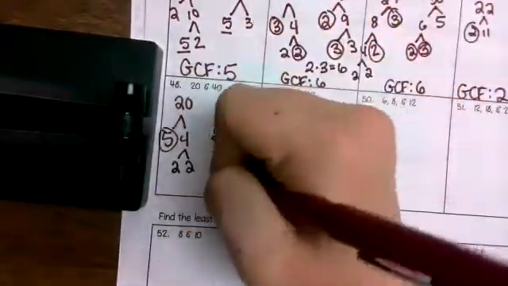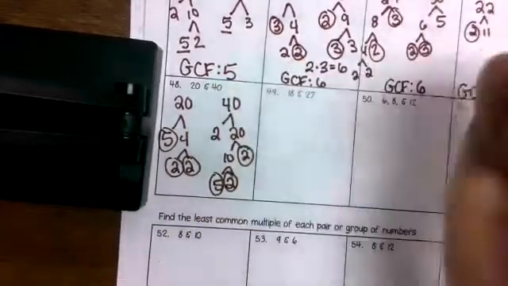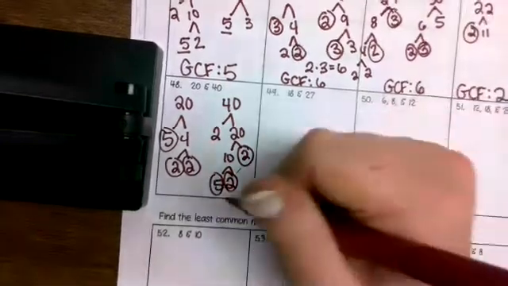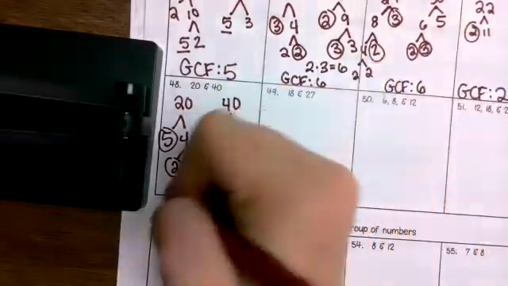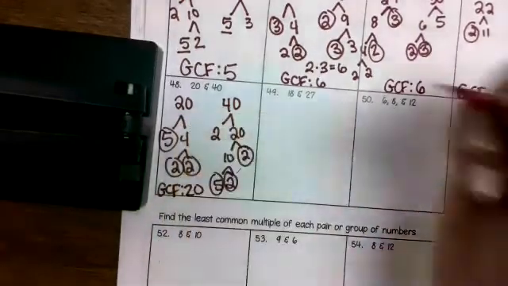All right, I see both have a 5. I see both have a 2. I see both have another 2. I'm going to multiply these together to see what my GCF is. 5 times 2 is 10. 10 times 2 is 20. So my greatest common factor here is 20.